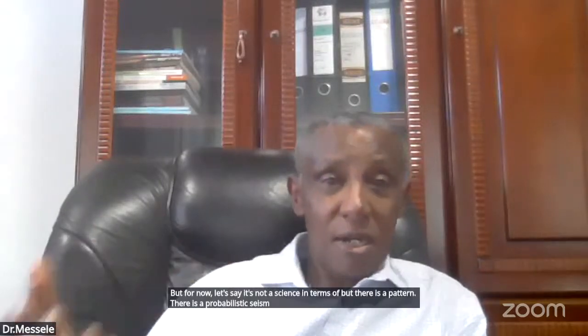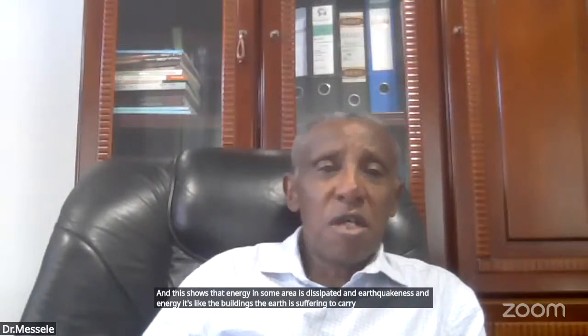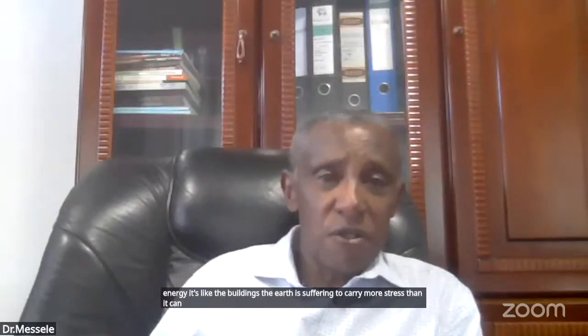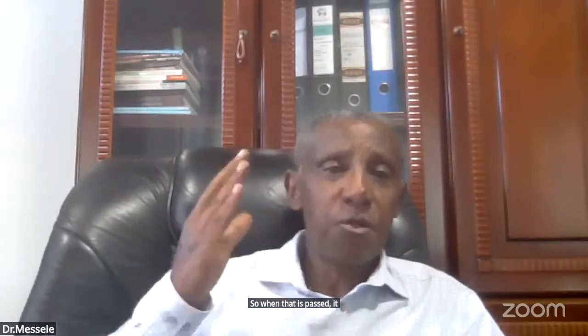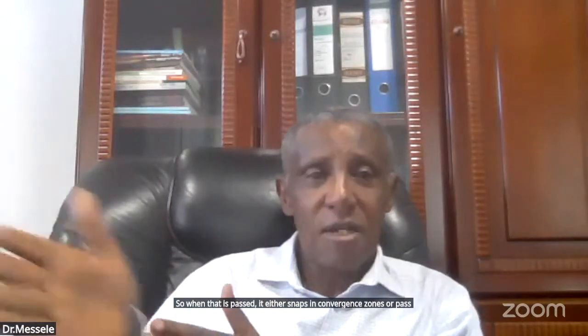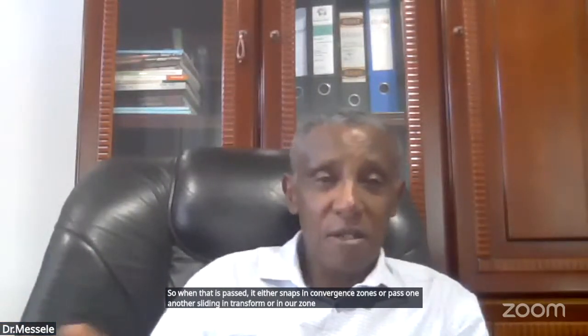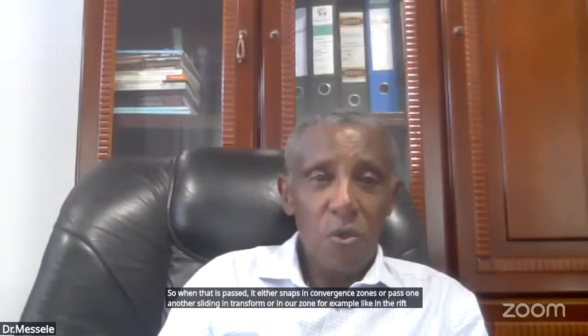seismic hazard analysis. And this shows that energy in some area is dissipated. An earthquake means an energy. It is like the buildings. The earth is suffering to carry more stress than it strengthens. So when that is passed, it either snaps in convergence zones, or plates pass one another sliding in transform zones, or in our zone, for example, like in the rift system or in the ocean, it separates.